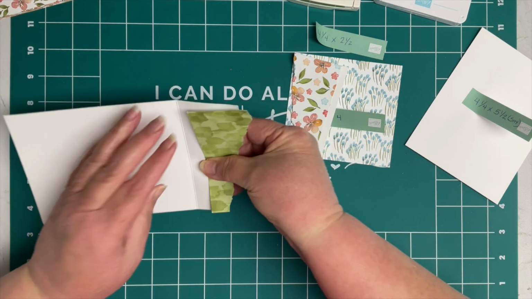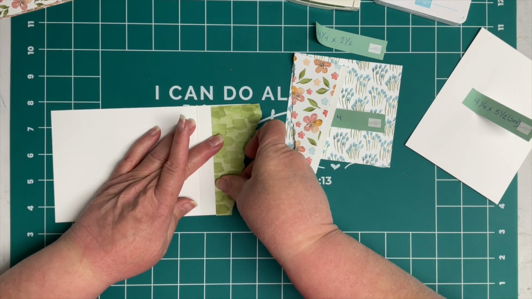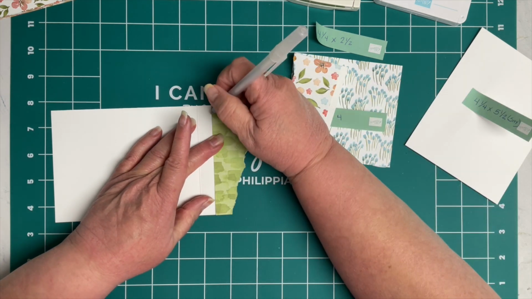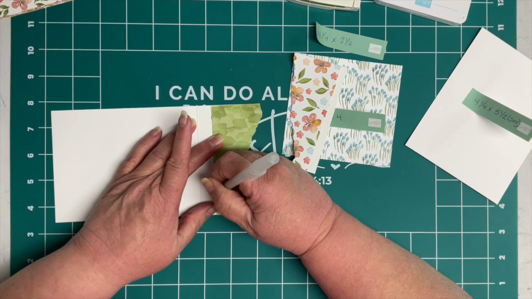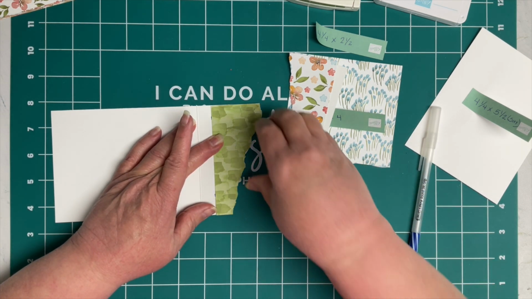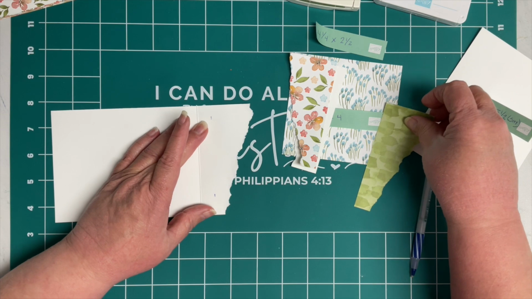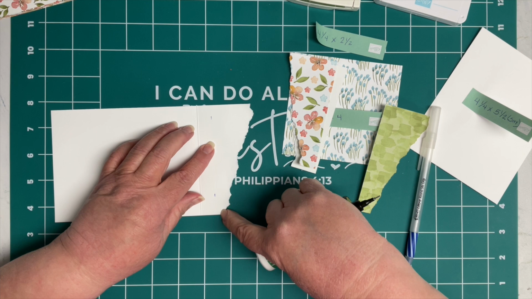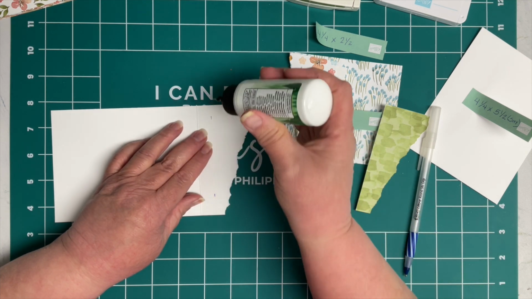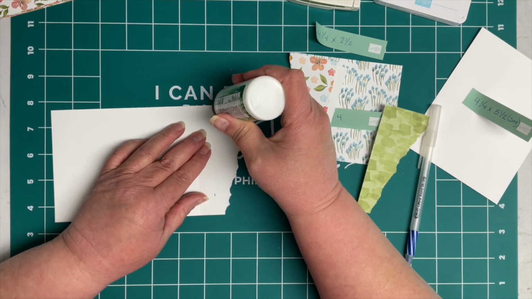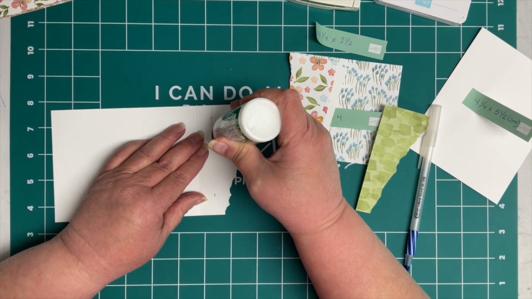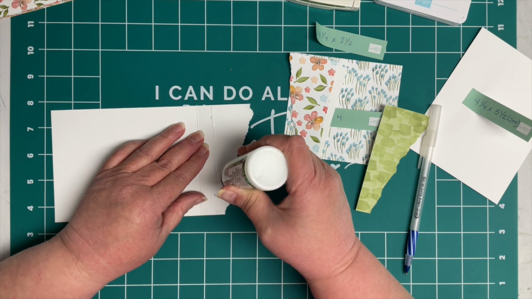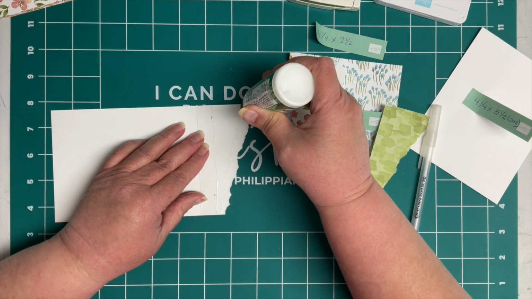Then I turned it over and kind of just decided, okay, that's about where I want. So I just made a little mark to show me kind of where to put my adhesive. So that's just kind of my guide point. Now I'm going to remember not to get too close to this tear line because I want to fold it back. So I'm just going to put my adhesive kind of underneath those little tick marks, and not getting too close to that tear line.